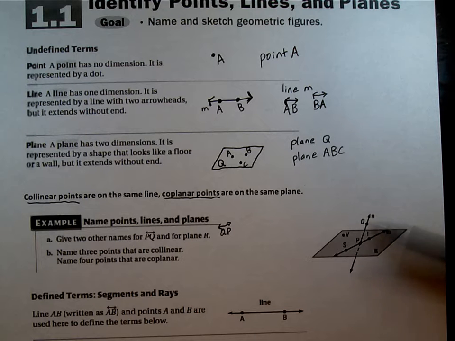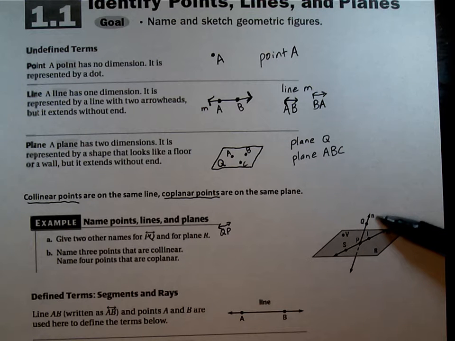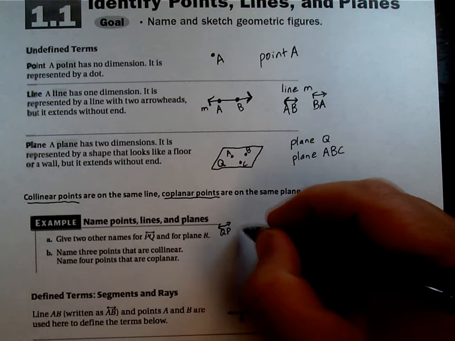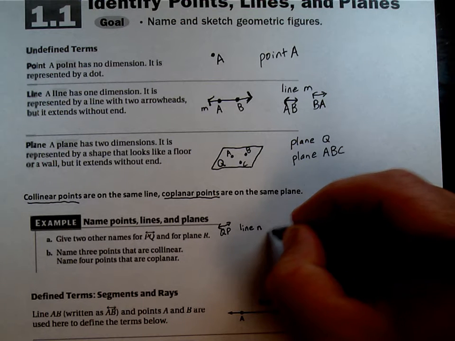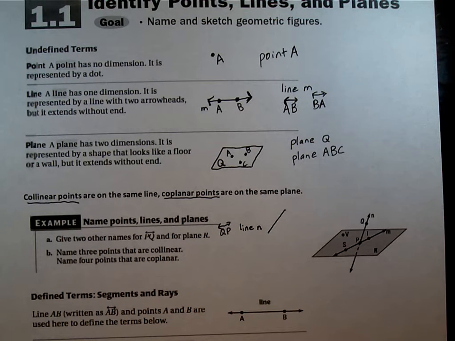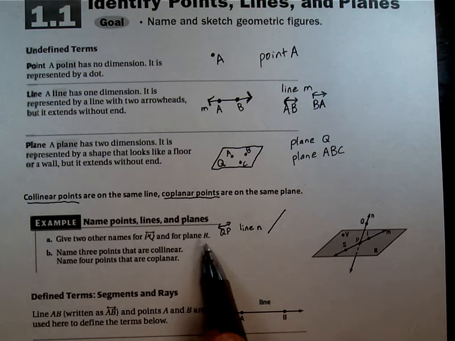And then if I continue to look at the line, there is no other point on that line. So I can't use a different letter, but there is a lowercase letter up at the arrowhead. It's not a point. It's on the arrowhead, so that means they're naming it line n. So I can also call this line n. Okay. So I'll do a little slash there to separate the second part. So that was 2 names for PQ. Now they want 2 names for plane R.